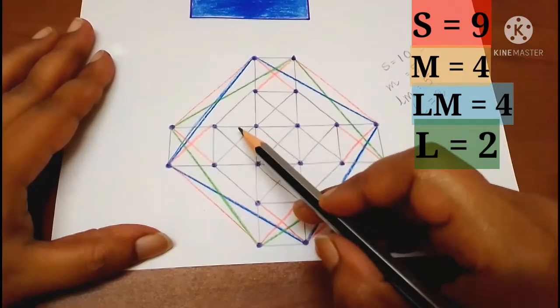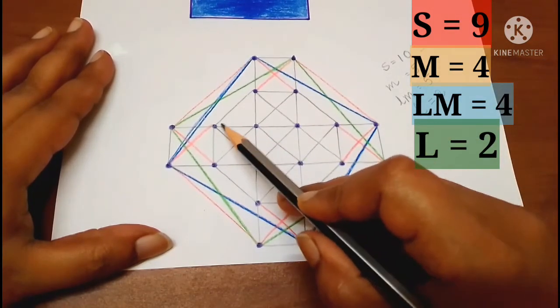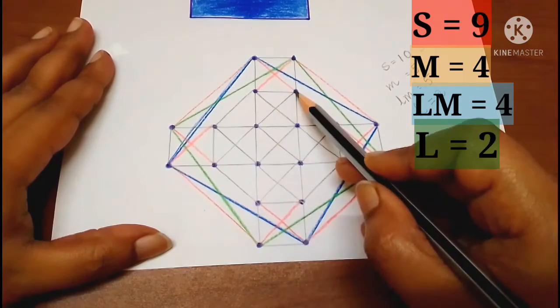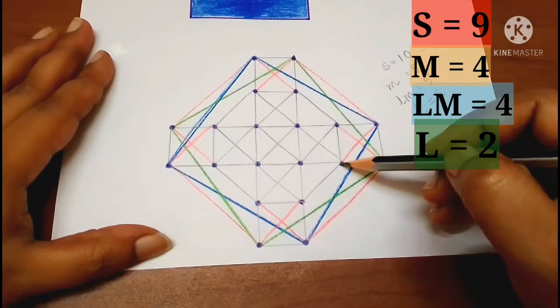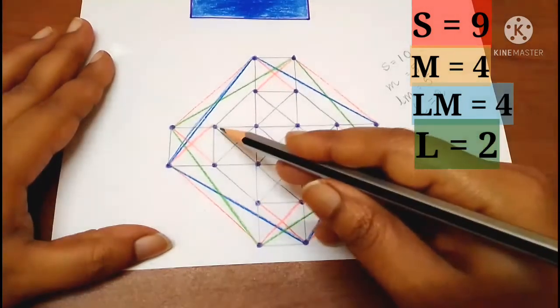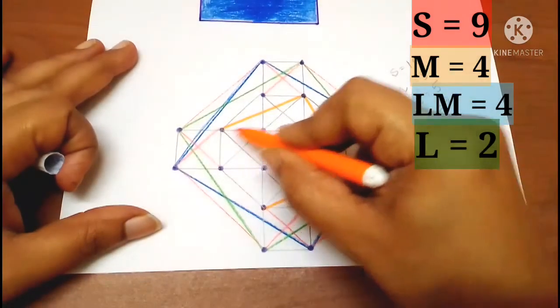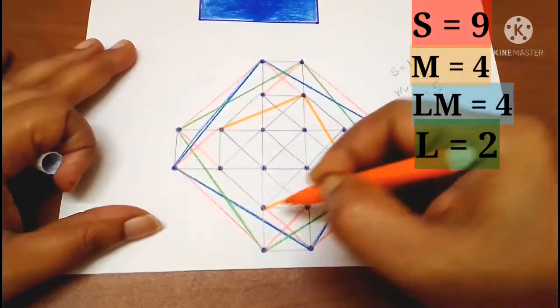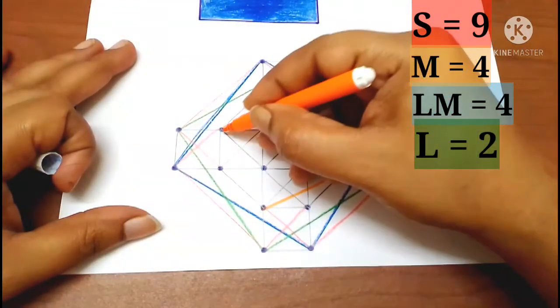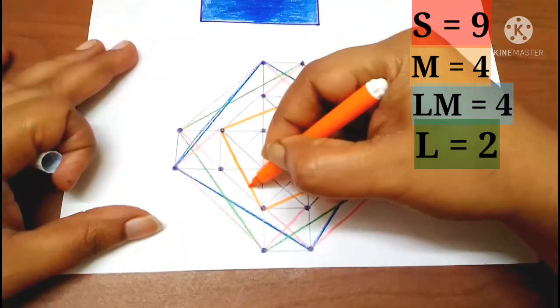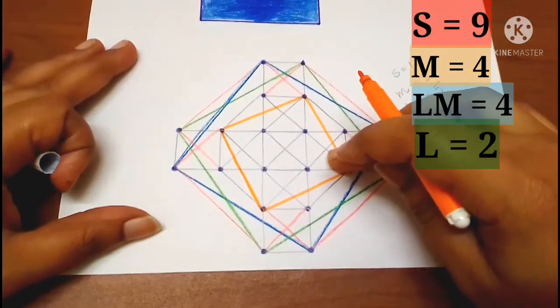Now if we join these lines, this dot with this, like this, and then this to this, this to this, this to this, we get another square. So if we join these dots like this, okay, we get another square.